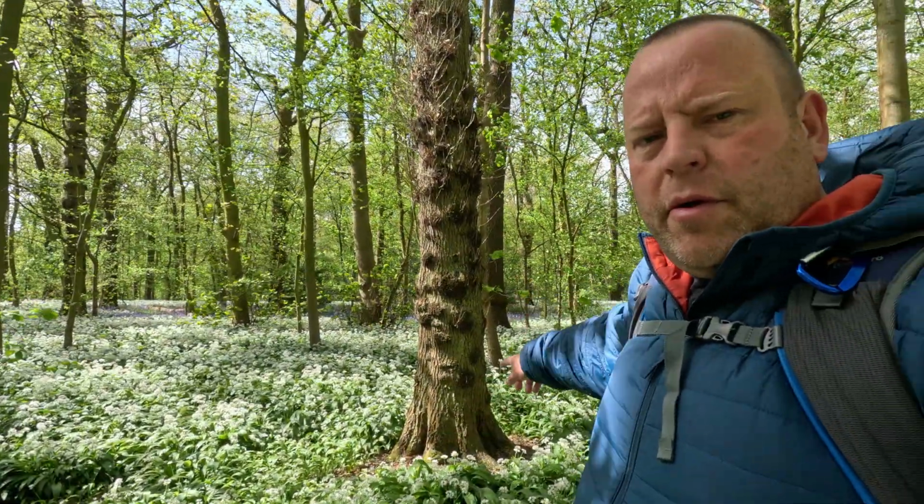Okay, so I've been walking through the woodland now for about half an hour. I've taken quite a few shots of these paths leading through the wild garlic, and I've just been trying to come up with something a little bit different, and look for another subject to put in the frame as well. So I found these really nice trees here. Got one here I'm going to be using in my next shot.